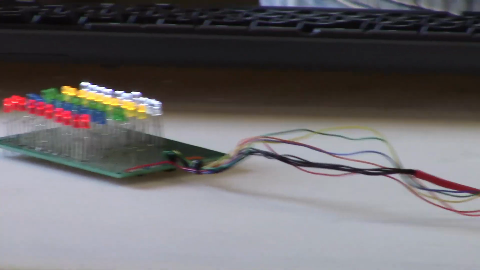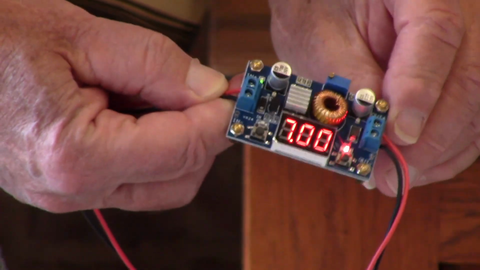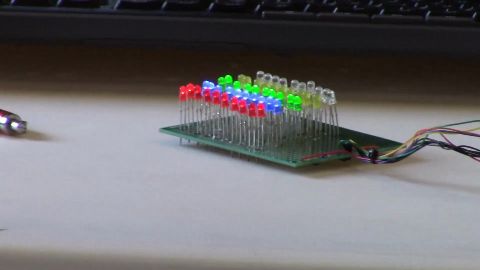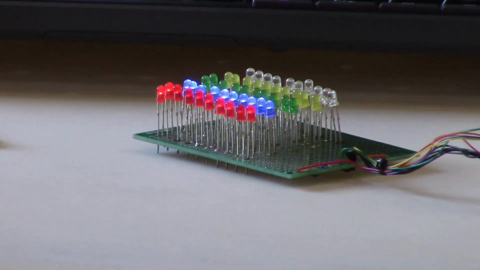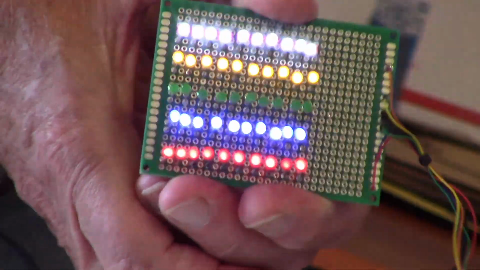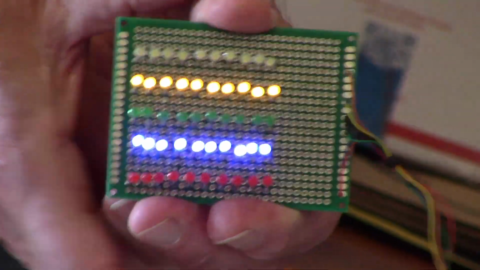So, sure enough, here's our 7 volts that we said we had to have. We have a 12-volt wall wart giving us power. We send it down to 7 volts. And sure enough, we are randomly blinking all 5.